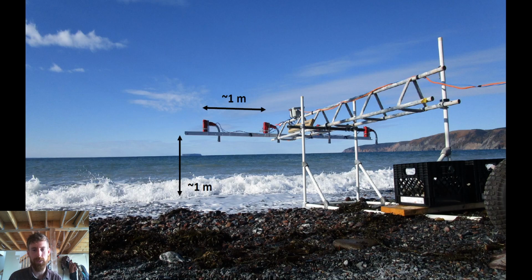So ideally, if we positioned it well, we would have a continuous record of bed level change, at least in between instances of swash run-up, as well as mean grain size, at least when the bed was exposed and not covered by water.